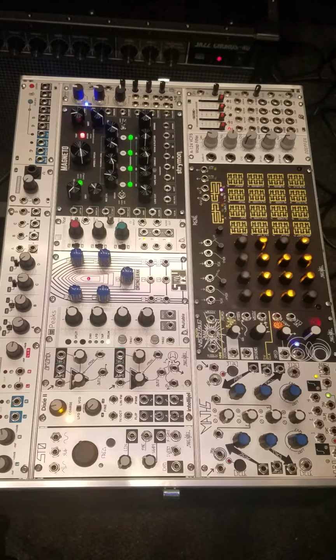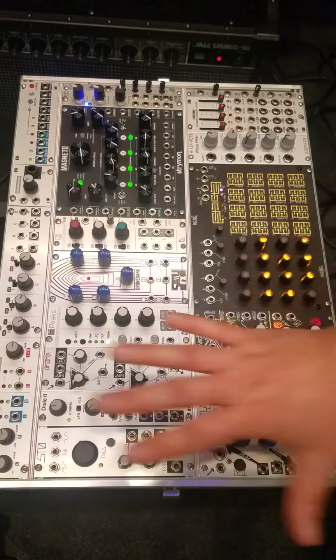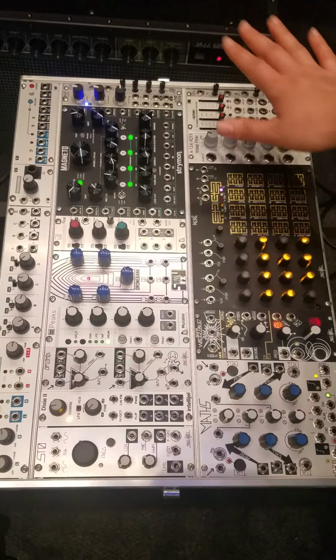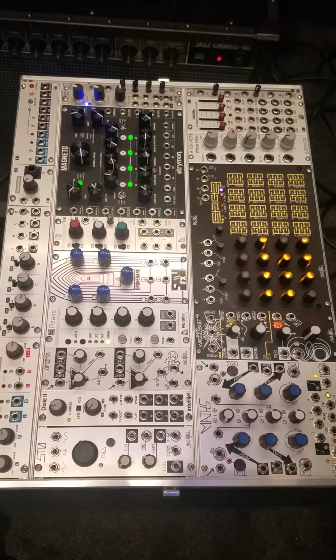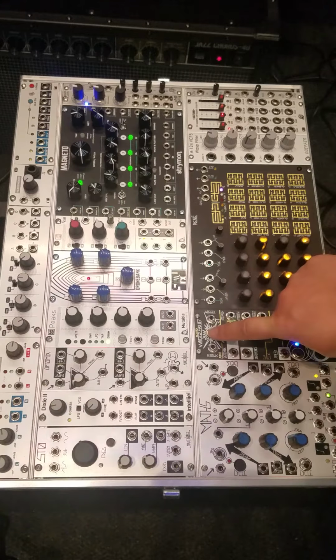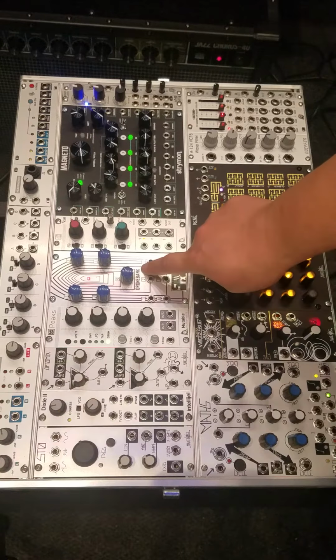Hi everyone! I'm going to demonstrate how to make sound interesting using multiple modulators in this Intelligel box. In this unit, there are multiple modulators as you can see. I'm going to pick STO, Wogglebug, and DroneBank.